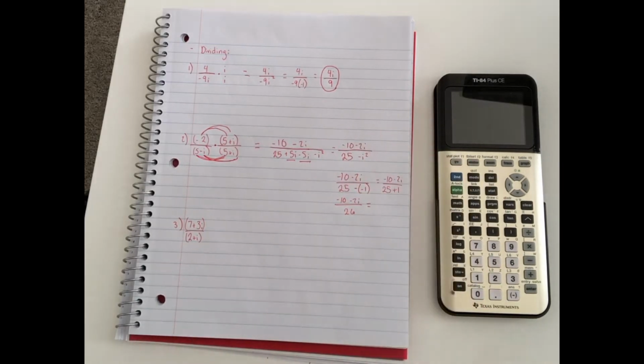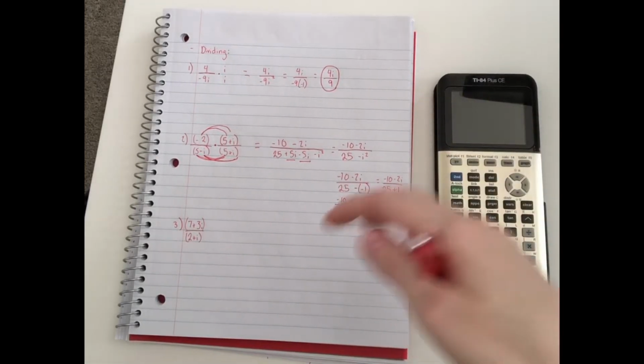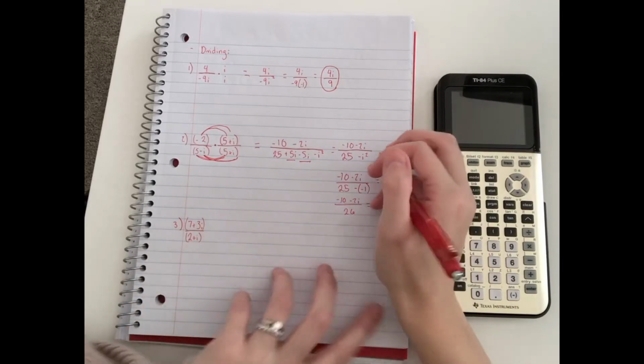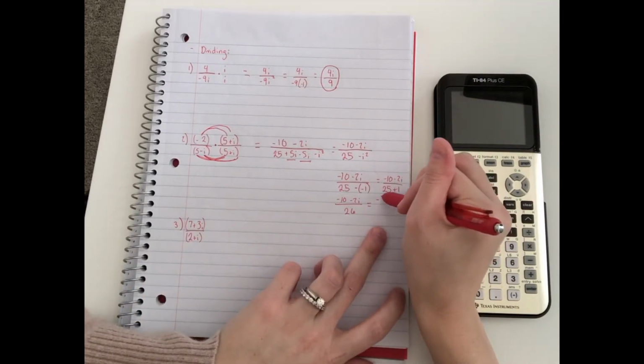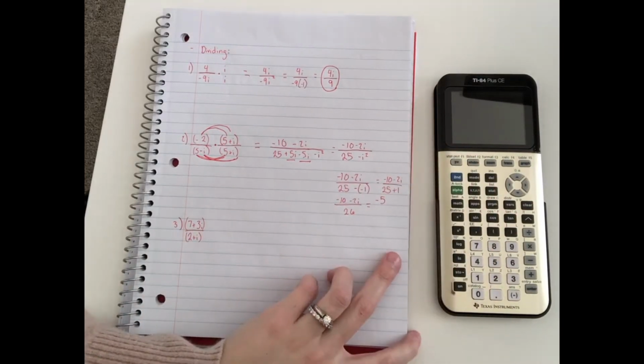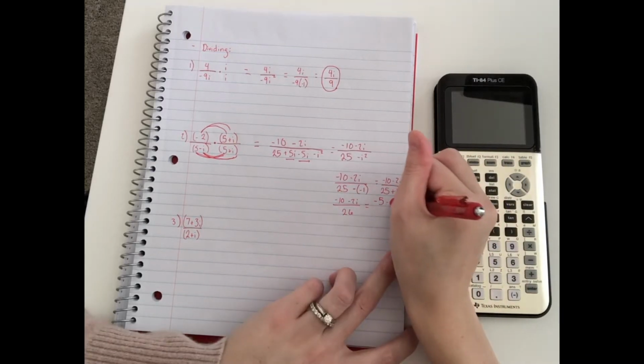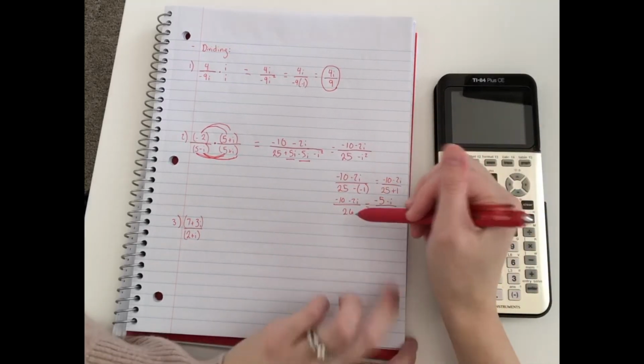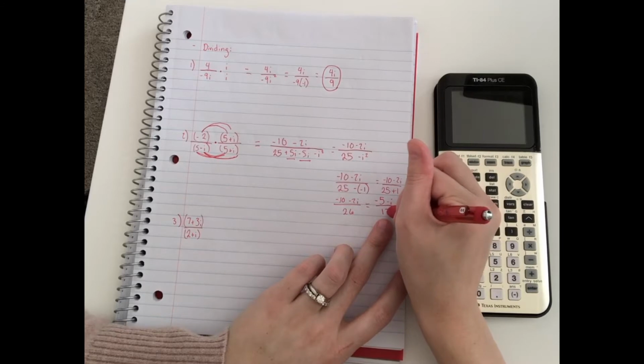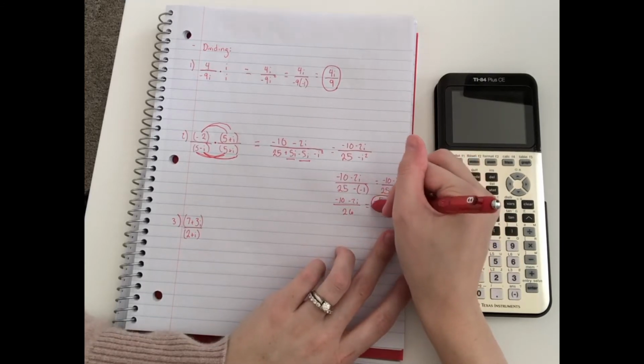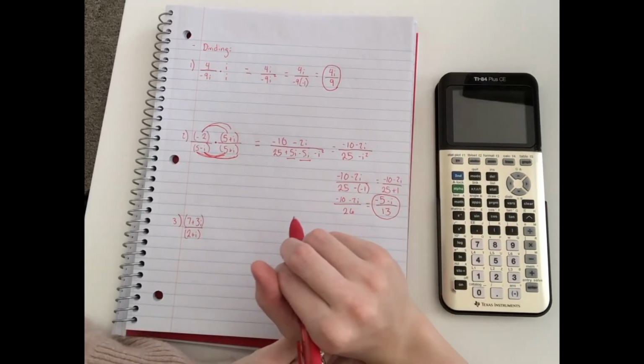And then the very last step is all of these numbers can be divided by something. They can all be divided by 2. So of course we're going to do that to make it in its simplest version. Negative 10 divided by 2 will give us negative 5. Negative 2i divided by 2 will just give you negative i. And then on the bottom, 26 divided by 2 will leave you with 13. So this right here will be your final answer for that one.